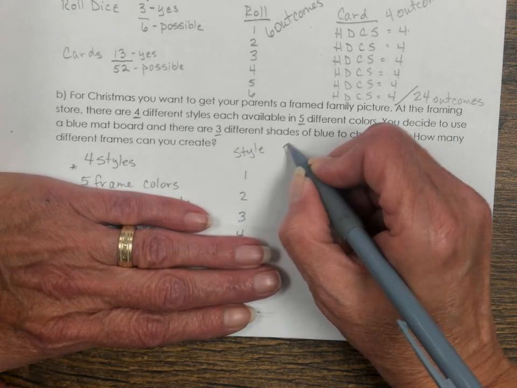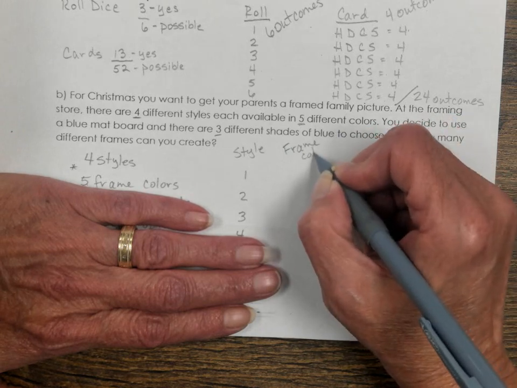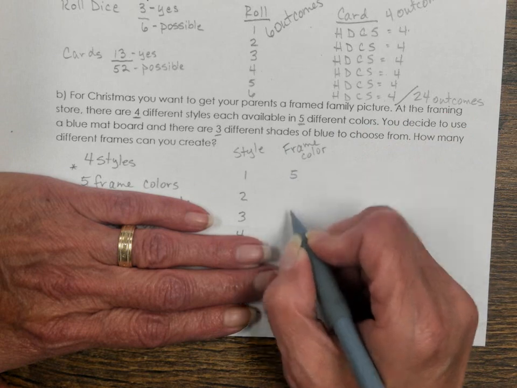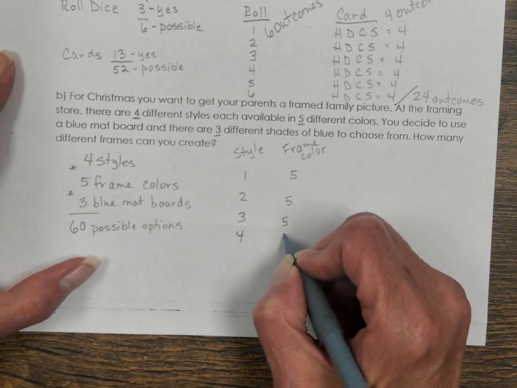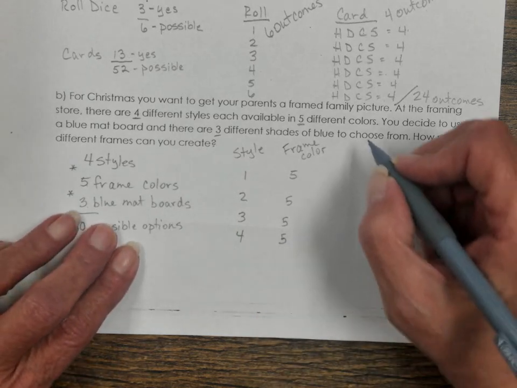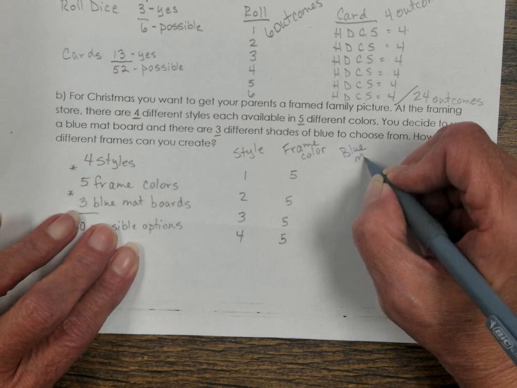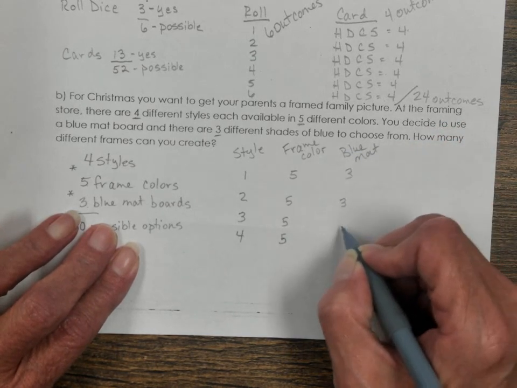Now let's go with the frame color, and I have 5 frames, no matter which style I pick. And then I have the blue matte, and I have 3 options there.